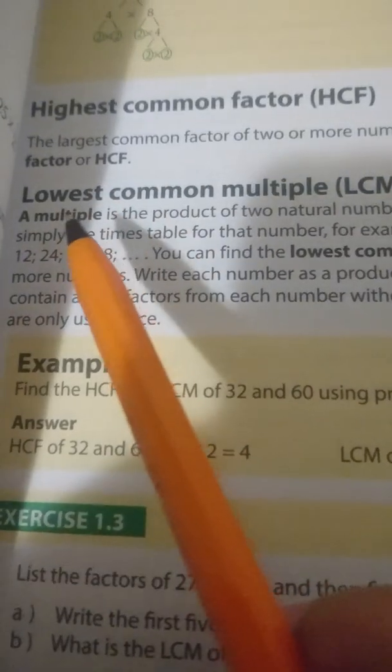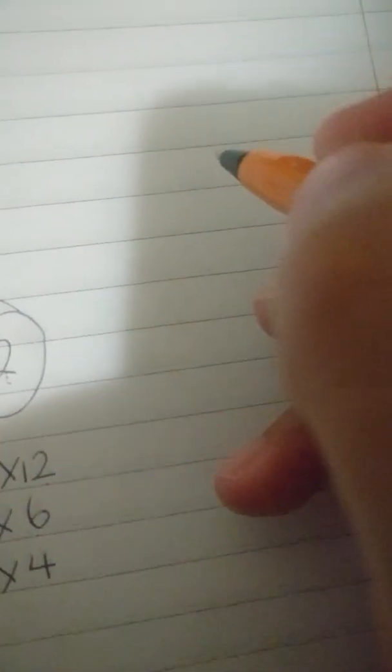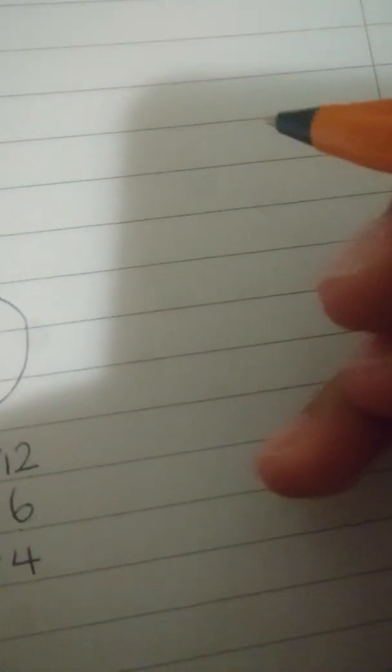Right. The lowest common multiple. Remember, a multiple of a number is basically like when you count your timetables. So we can say, what is the lowest common multiple of 3 and 4? I will put down all of the multiples of that number. Our multiples for 3 are 3, 6, 9, 12, 15, 18, 21, 24.